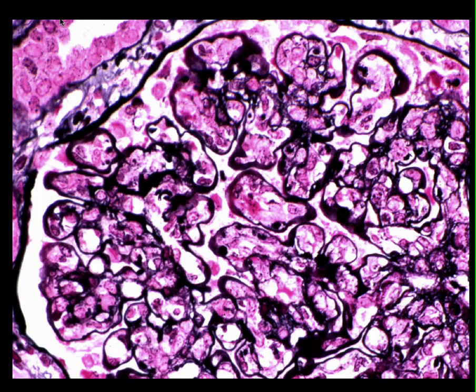So this is a picture of a glomerulus that is stained with Jones silver stain, which allows pictures of the basement membrane that stain black. You can see the capillary lumens are filled with cellular material, both endothelial cells and neutrophils. There are a few capillary lumens that are open, but the majority of them are obstructed by this cellular proliferation.